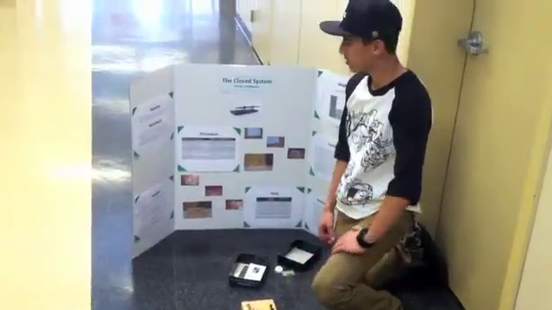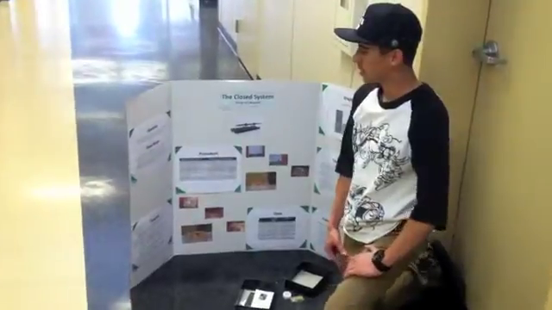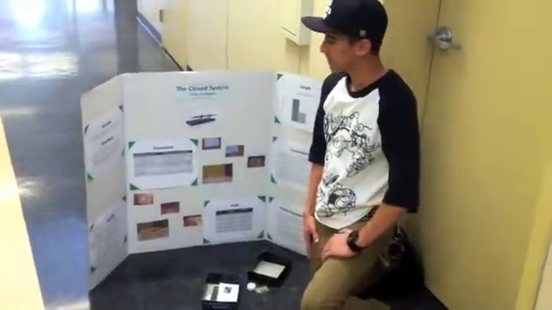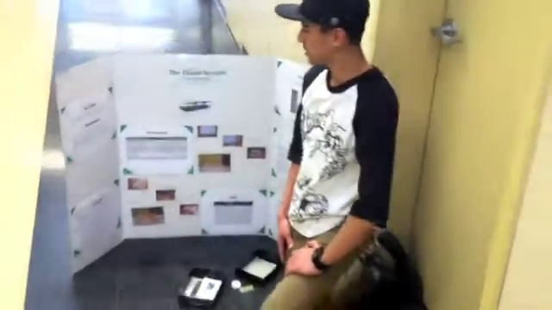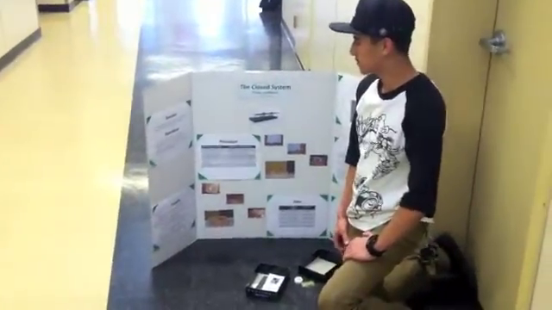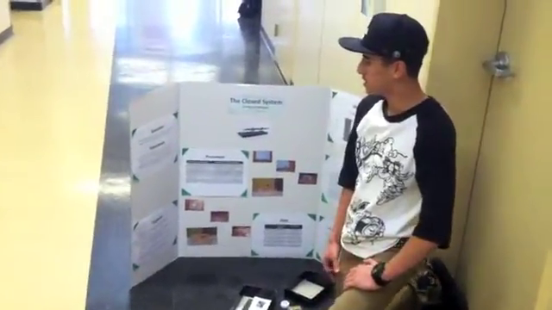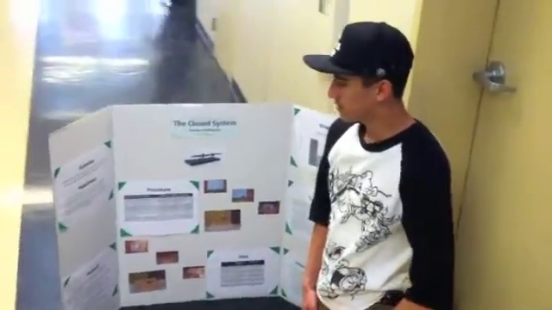Alright, so our question for our project is, how will a system with no contact for moving objects affect the efficiency of a system? And our hypothesis is, if a system doesn't have any contact between moving objects, then we think that the system's efficiency will increase. We think this because the reason for low efficient systems is friction, and if we can eliminate the friction, theoretically, we should have a self-sustaining closed system.